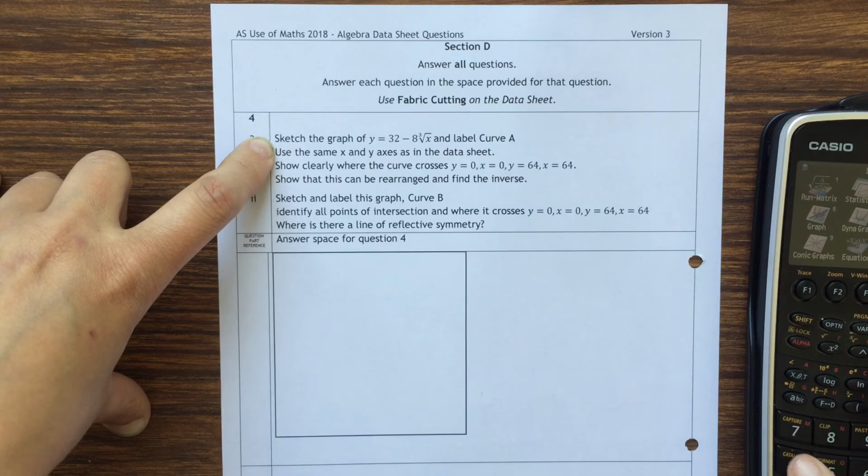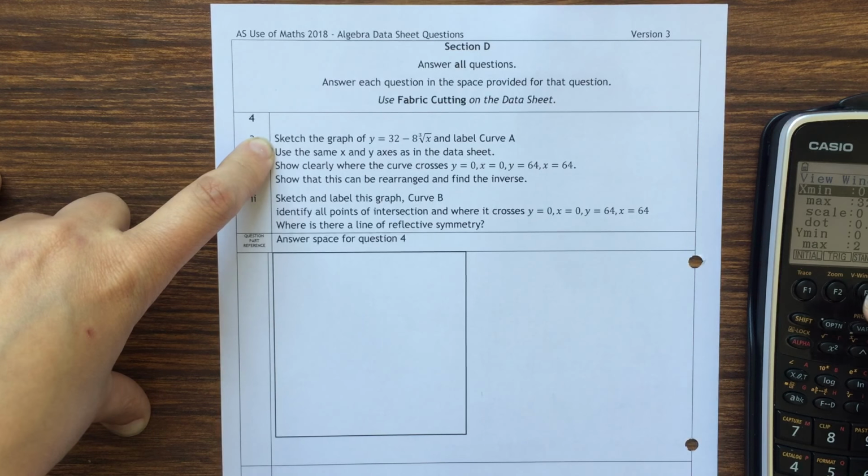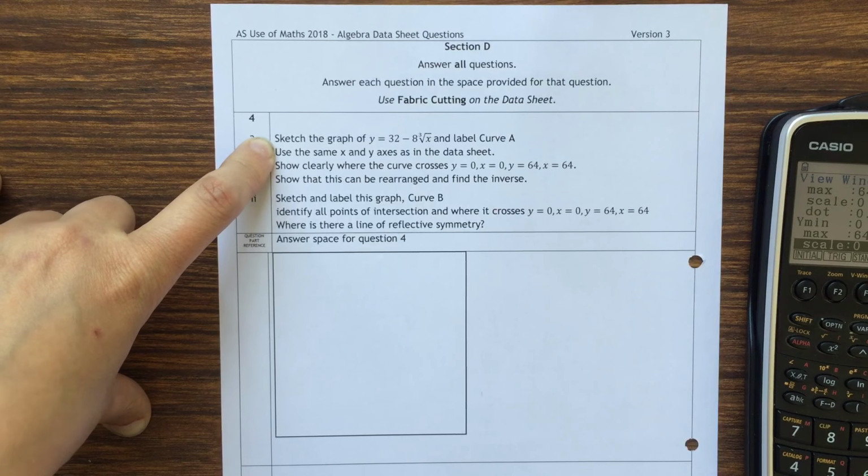And if we get that to draw it in a graph, if you're not seeing anything, it may well be that your view window is set so you can't see anything.